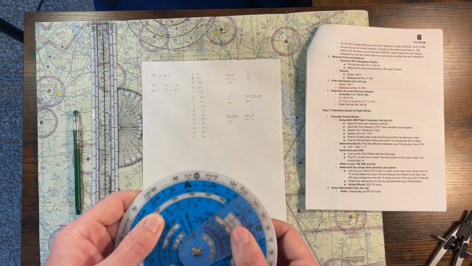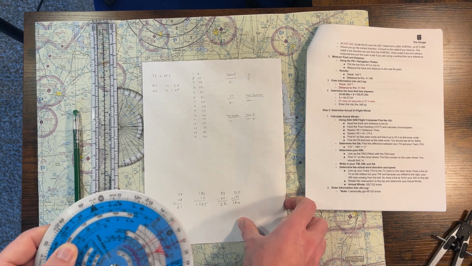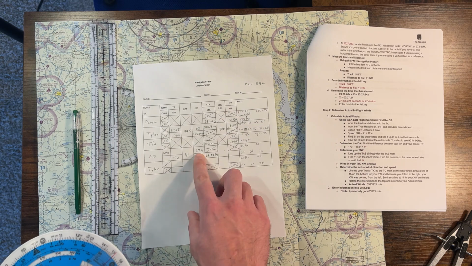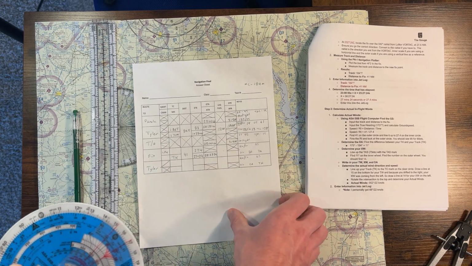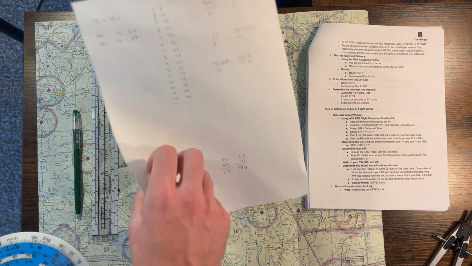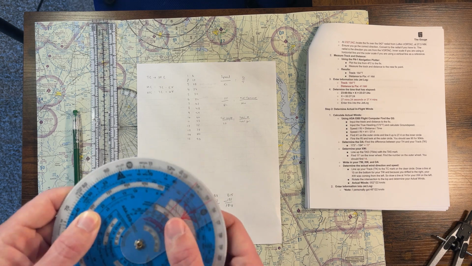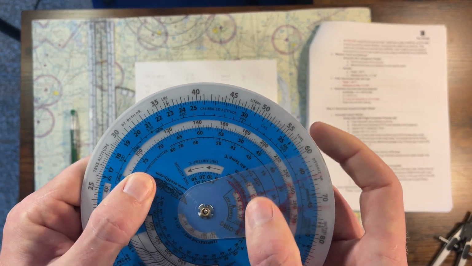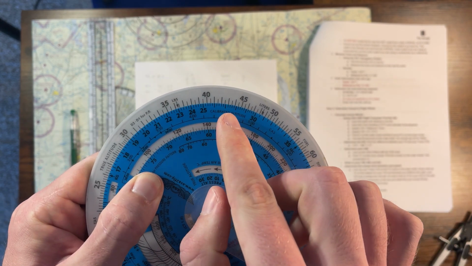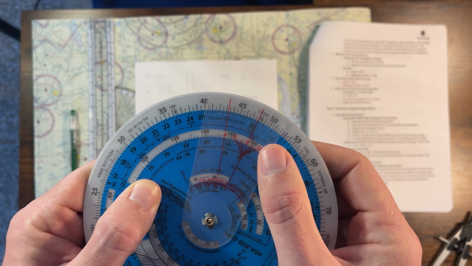And then we're going to be looking for the time that's elapsed, which is equivalent to the 27.4. So the 27.4 is going to be on the inside. That's the time elapsed in minutes. So I'm going to go ahead and find 27.4 on the inside. So 25, 26, 27. And then 0.4 is going to be right about here.